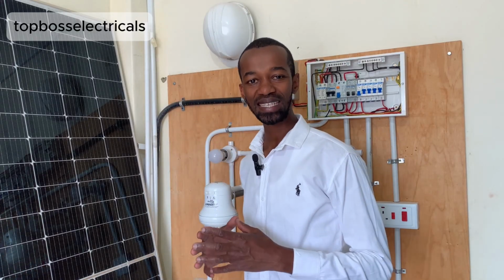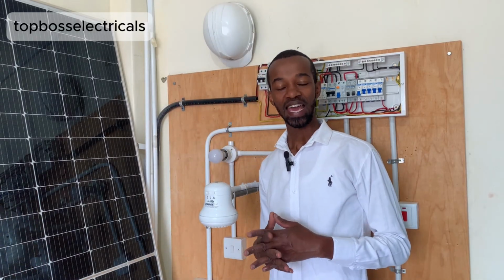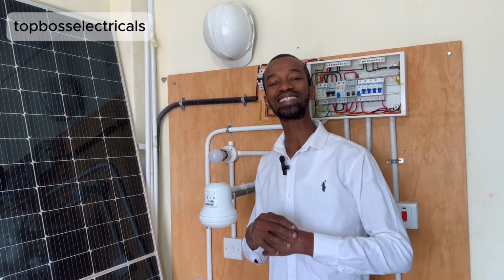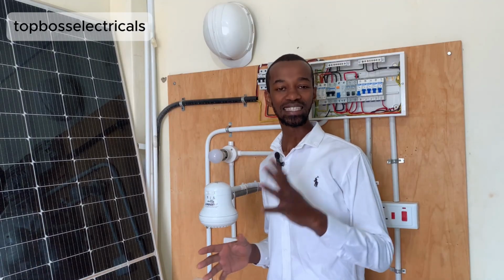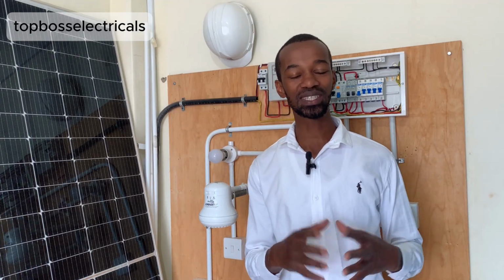Different wire sizes have different purposes. The reason why you use a certain size and not another is simply because of the circuit that you are connecting that cable to.